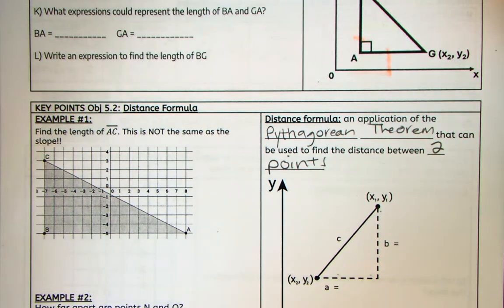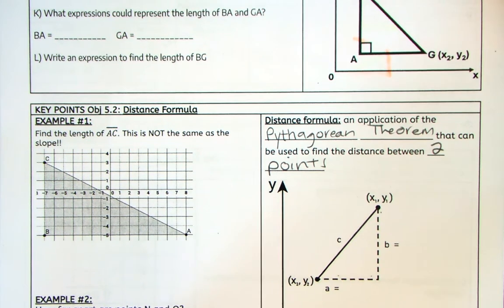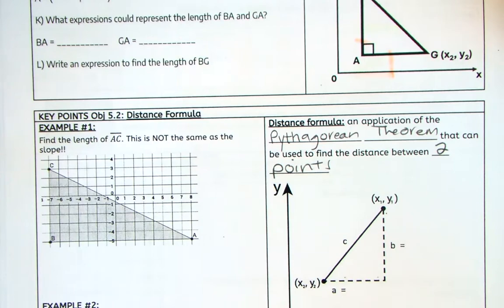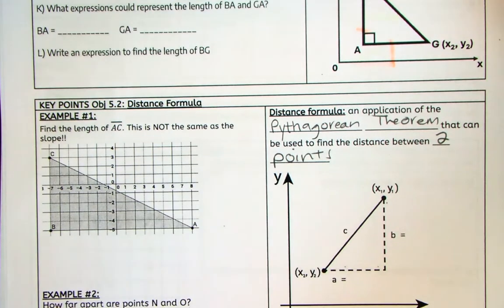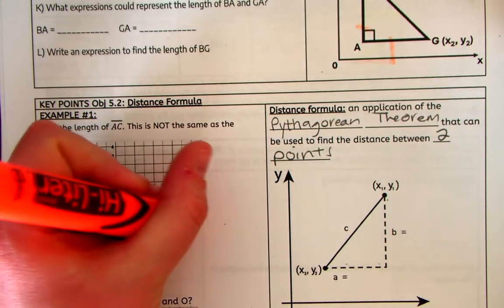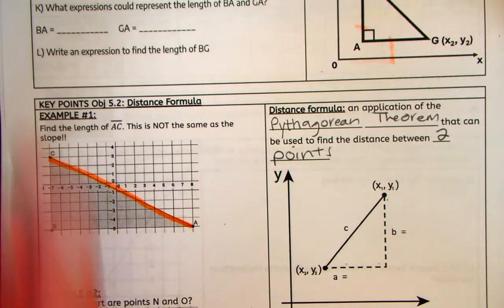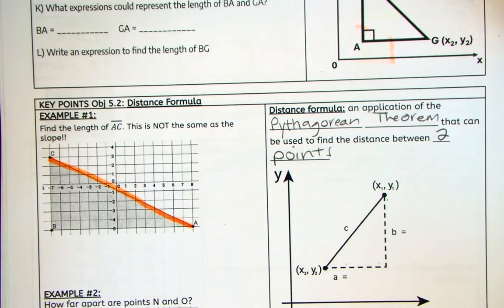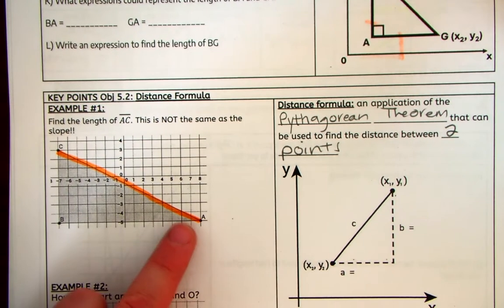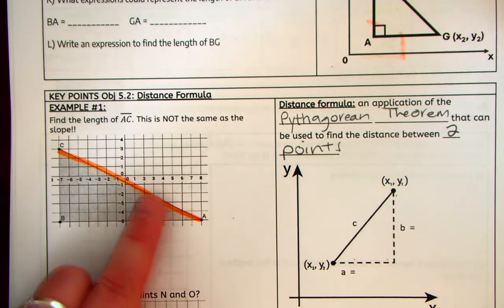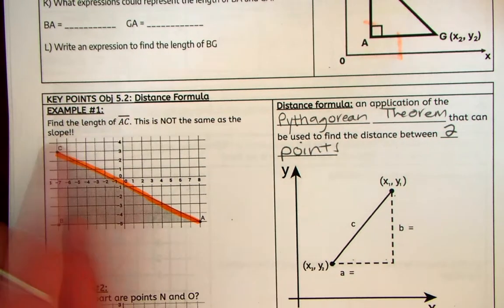Okay. So before I get into the formula, I want to show you how I can use the Pythagorean theorem to find the distance between 2 points. All right, so we're finding the length of AC, right? In this example, y'all see AC here, right? And if I want to know the distance from A to C, right? Now, in some cases, we could just count boxes, right? But counting boxes doesn't work in this example because it's diagonal, right?